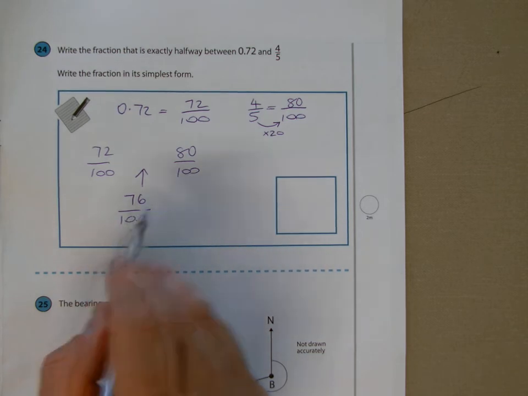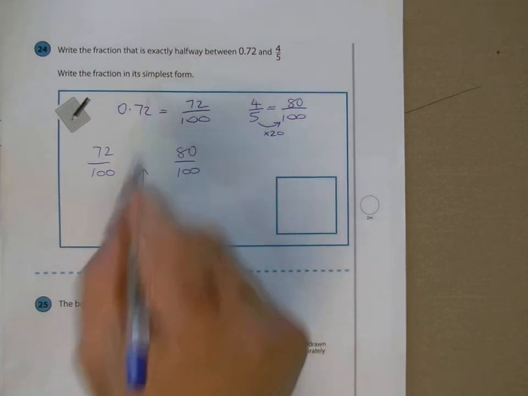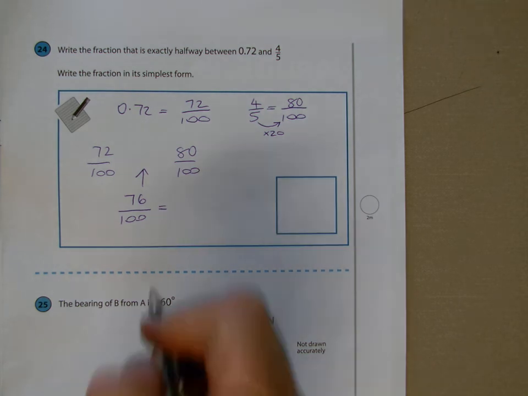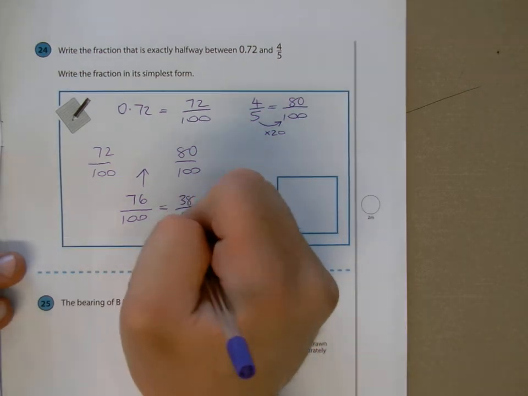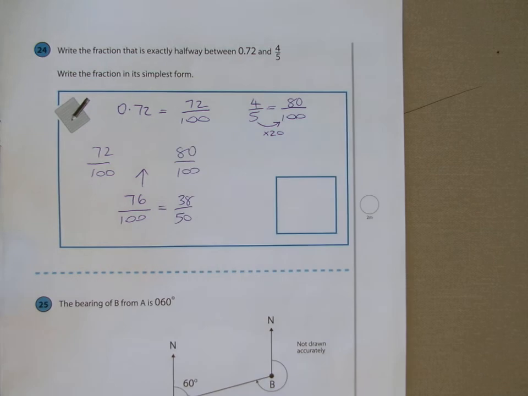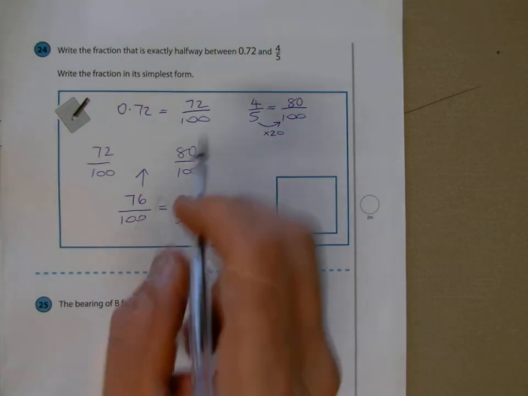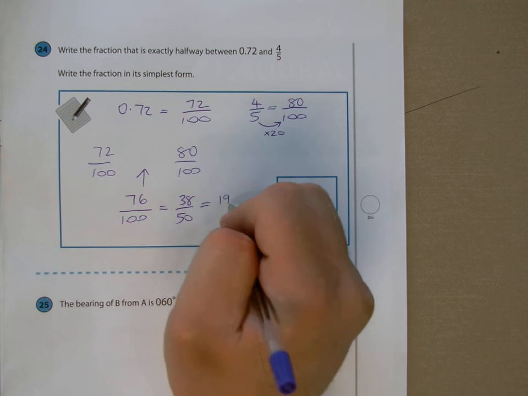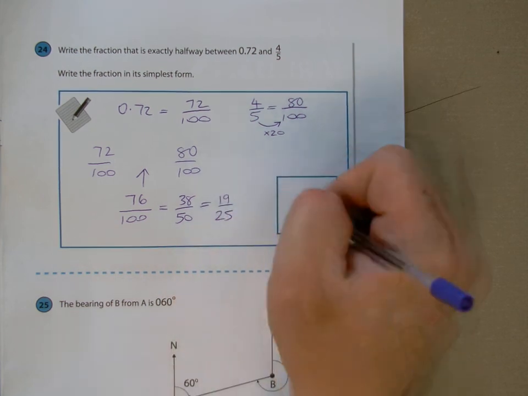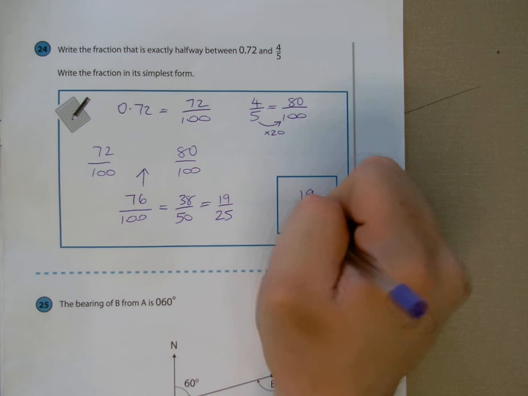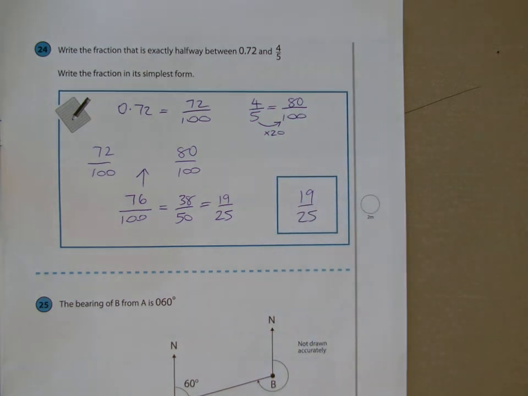And of course then we need to simplify this down, because it wants it in its simplest form. When I simplify, sometimes I just like to halve top and bottom. So 38 over 50. Are we good with that? And then we can see we could halve it again. Half the top we get 19, half the bottom we get 25. So 19 out of 25. Okay, that's as simple as it can go.